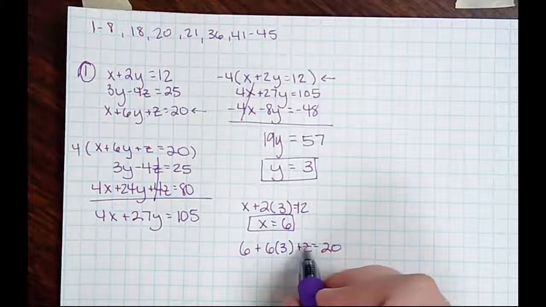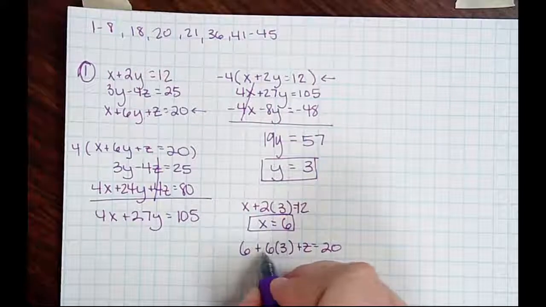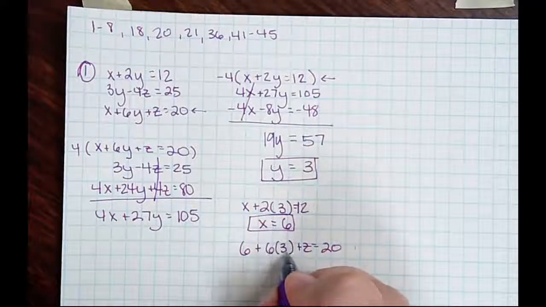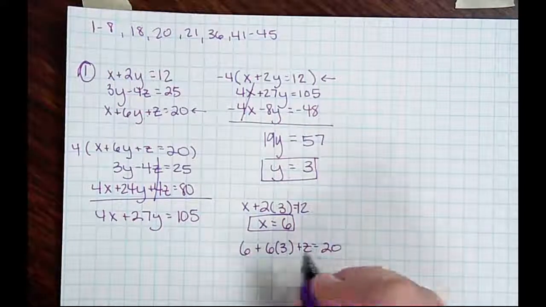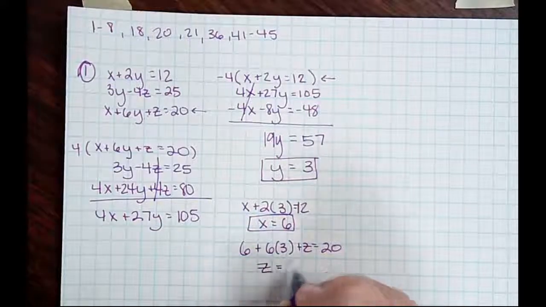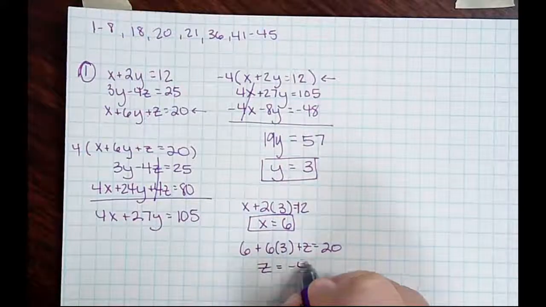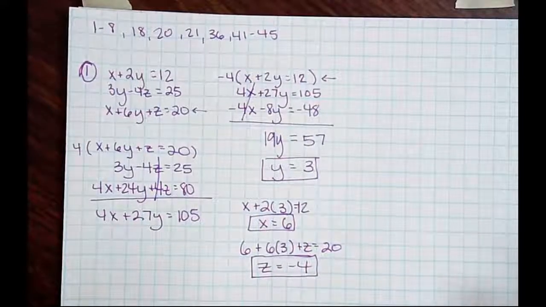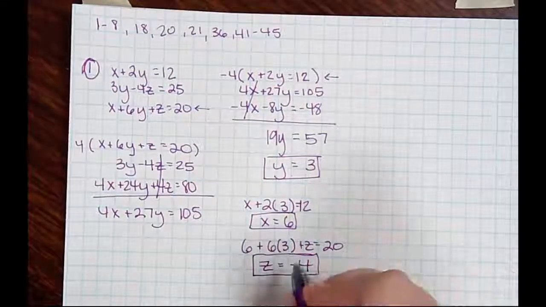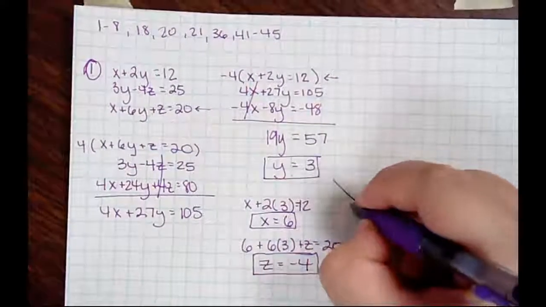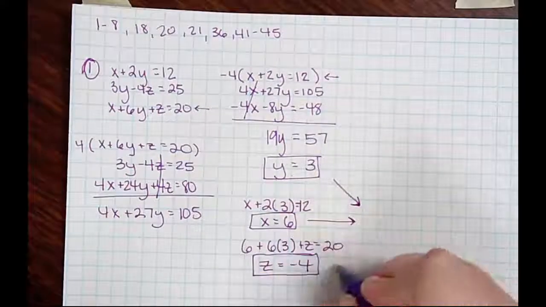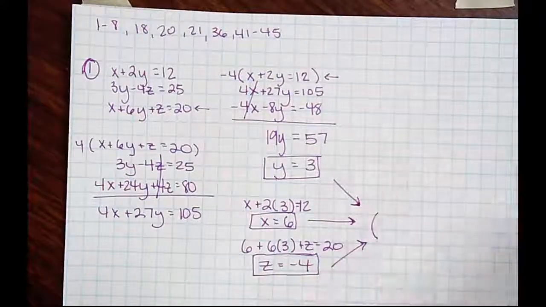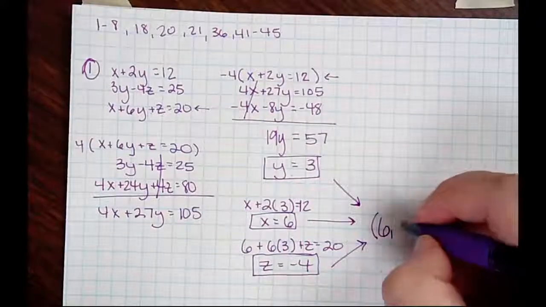So I get 18 and 6 is 24. I subtract that to the other side. 20 minus 24 is negative 4. And I now have an x and a y and a z. Bring all of those together, and I get the coordinate point 6, 3, negative 4. And that should be my solution for the first one.